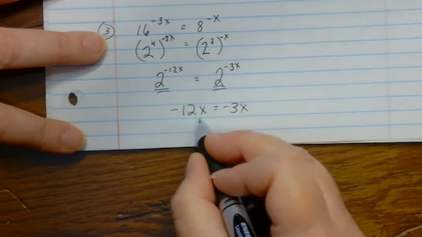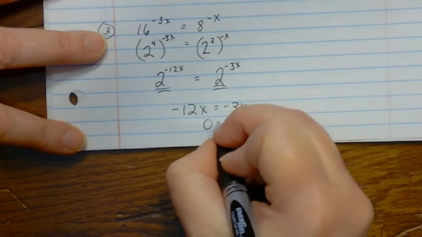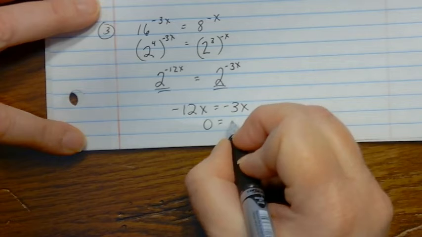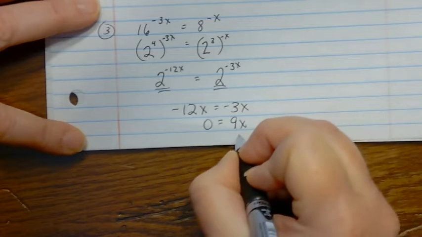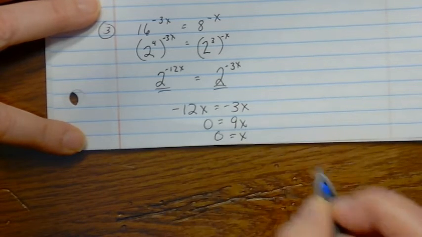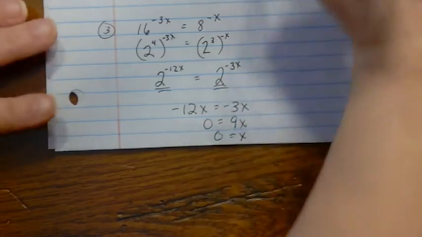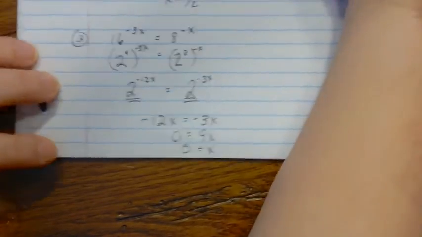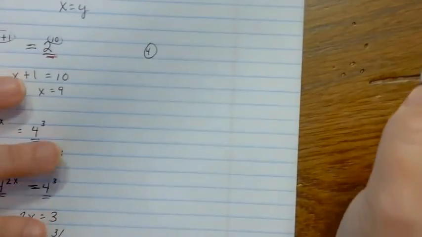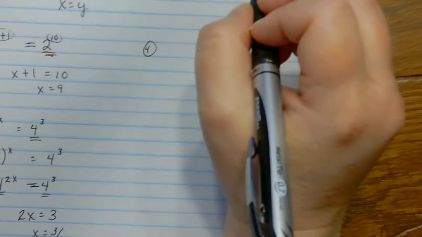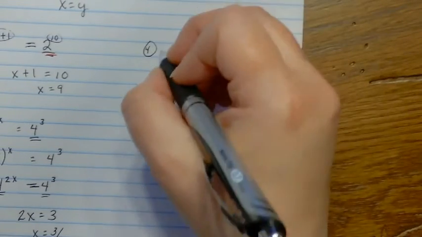So I'm going to solve this by putting them on the same side. I'm going to move the 12x to the other side: 0 equals 9x. So x equals 0 divided by 9, which is 0. Let's do another example of this. Remember, the goal is to get the base number the same. So let's do this one.